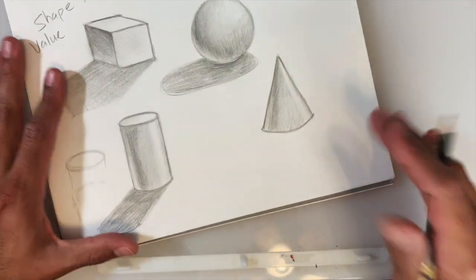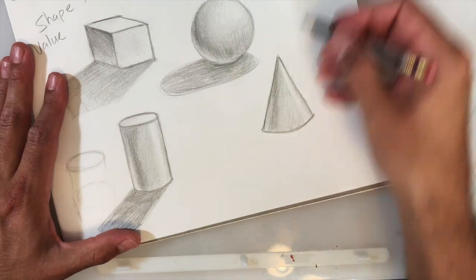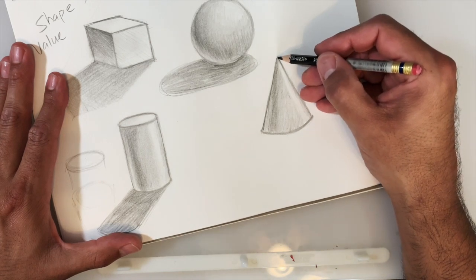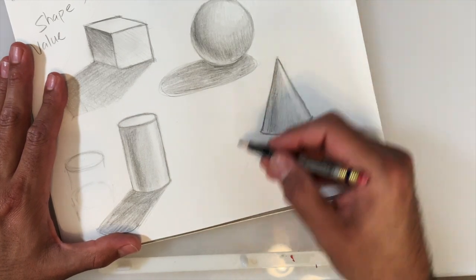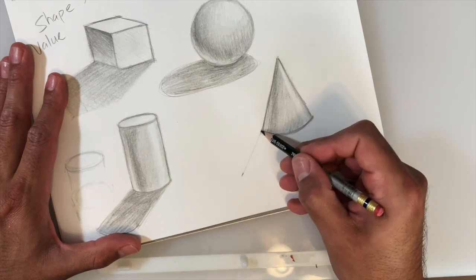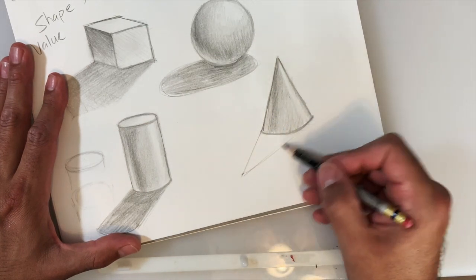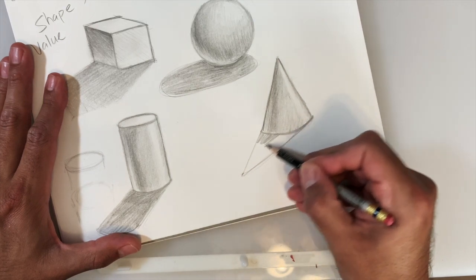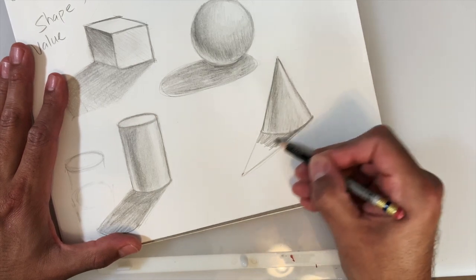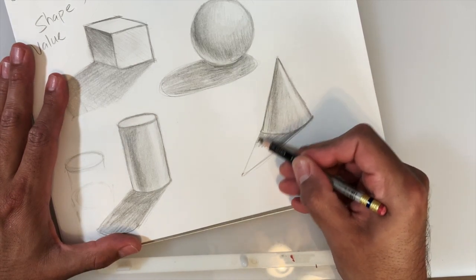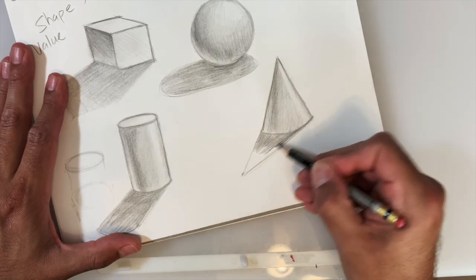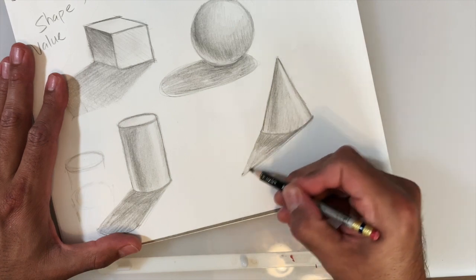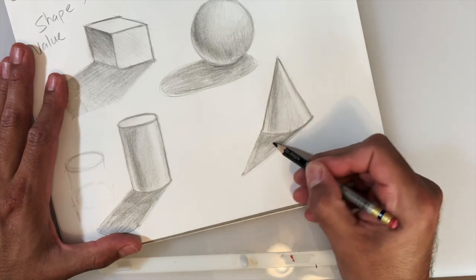Okay, and last thing is my shadow. I'm imagining the angle of the light coming here, it's going to hit the top of my cone somewhere along this area. Then I just have to imagine how it would connect to the ends there. That's really it. I'll go ahead and darken that. Okay, and there is my shadow.